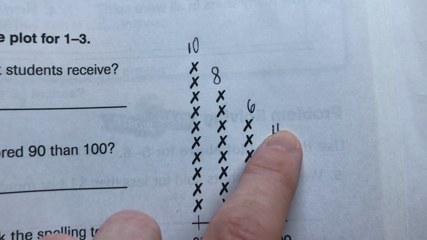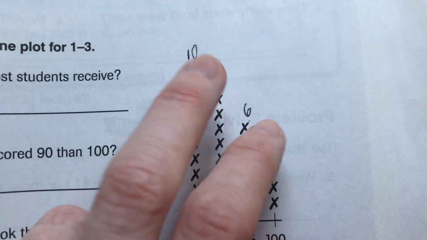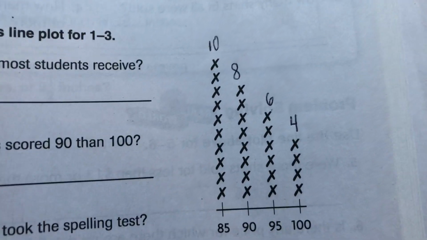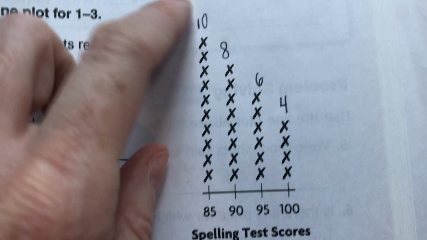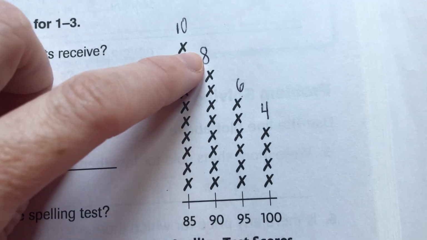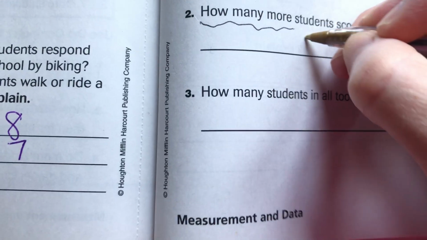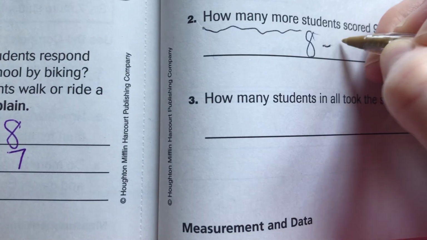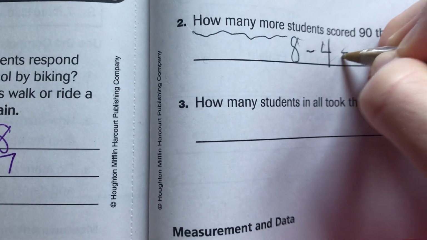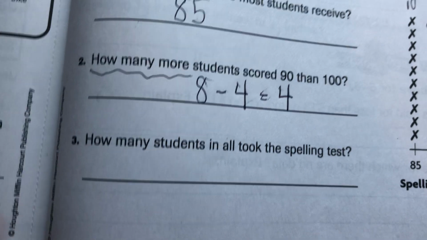100 was 4 students. We're not saying 8 plus 4 because that would give us the total or the combined. We want to know how many more X's are there for the 90 than the 100. So our how many more here means to subtract. 8 minus 4 equals 4.